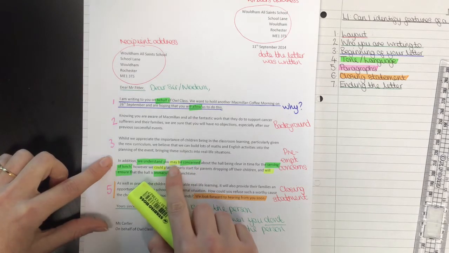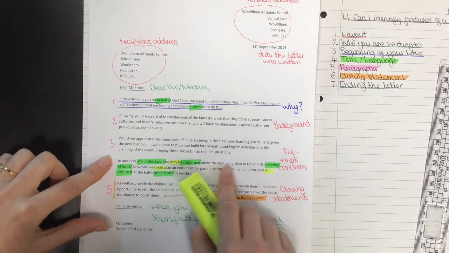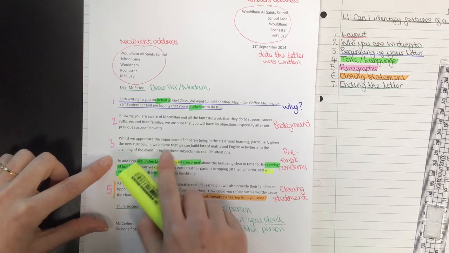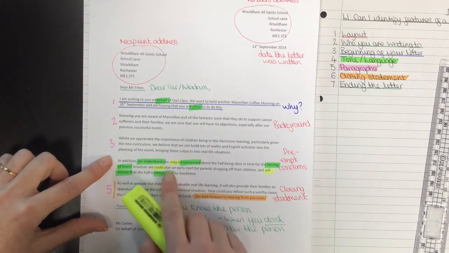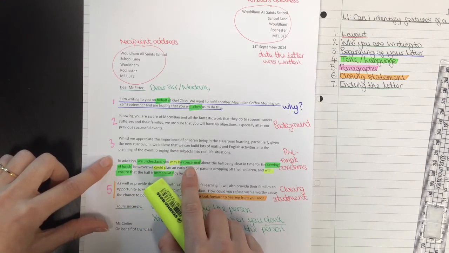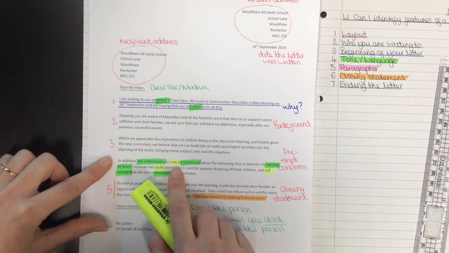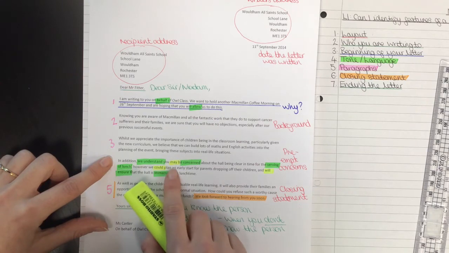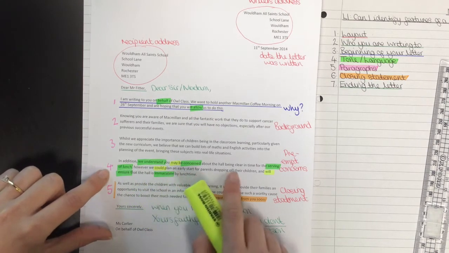Fitter may be concerned about the hall being clear. So they've used that modal verb to suggest, because they don't know for sure, he might not definitely be concerned that the hall needs to be clear for lunch, but it may be a concern to him. So they've preempted that with their language here. Okay, what about this next one?